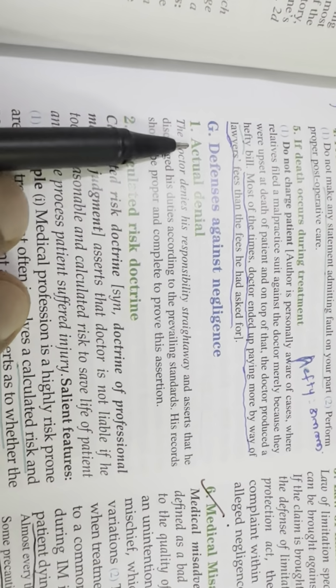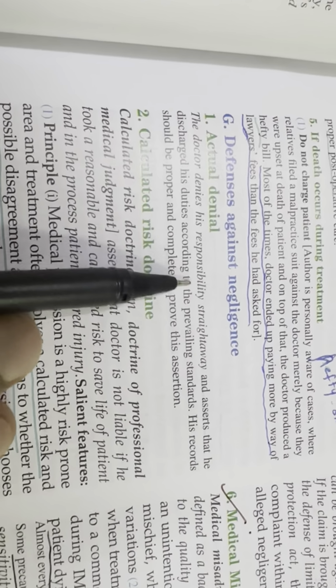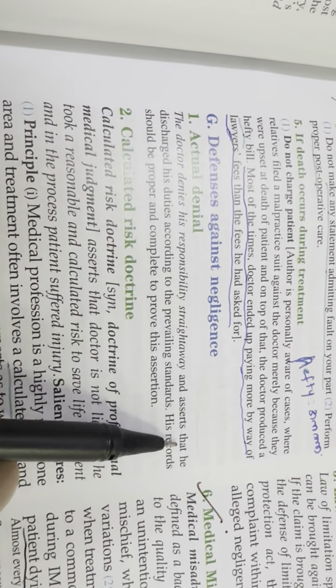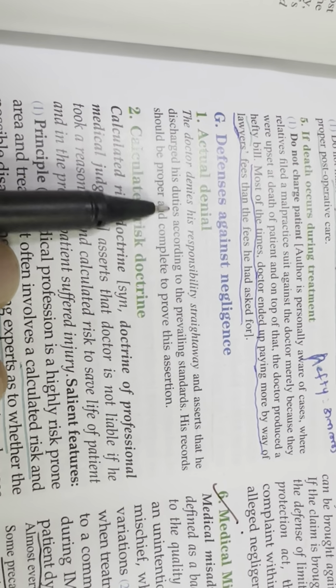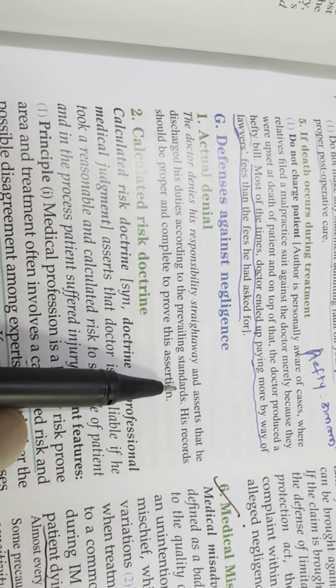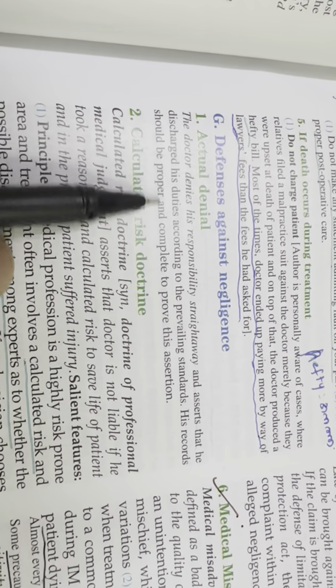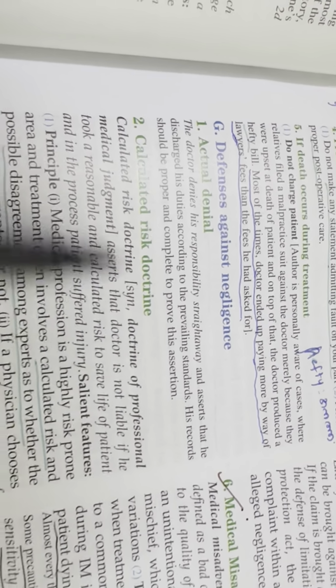Defenses against negligence. Actual denial. The doctor denies his responsibility straight away and asserts that he discharged his duties according to the prevailing standard. His record should be proper and complete to prove his assertion.